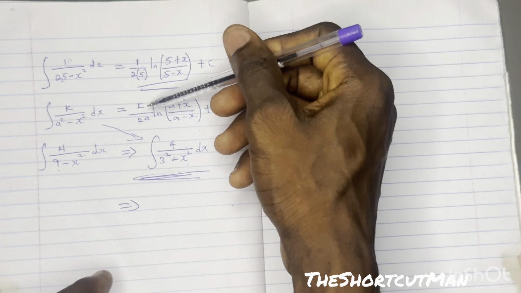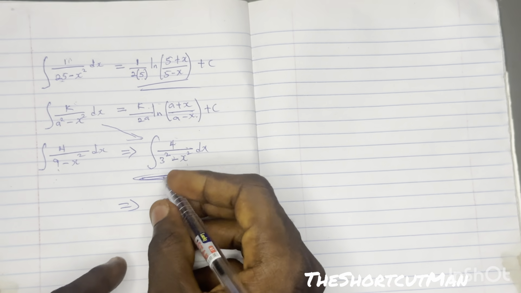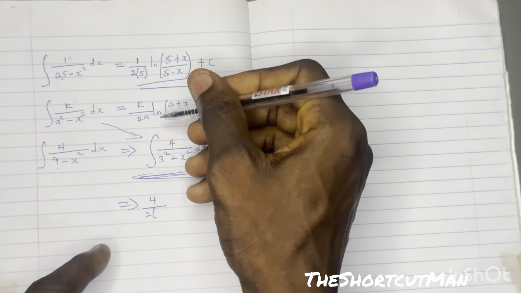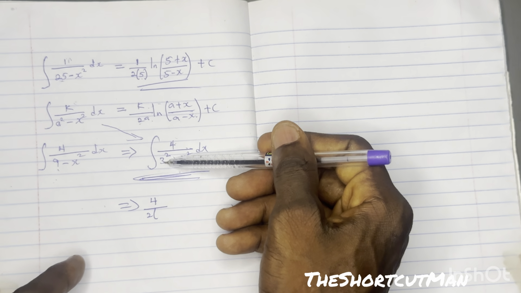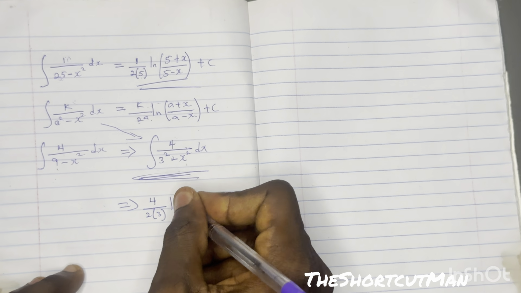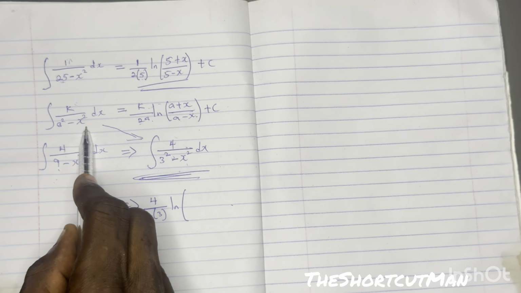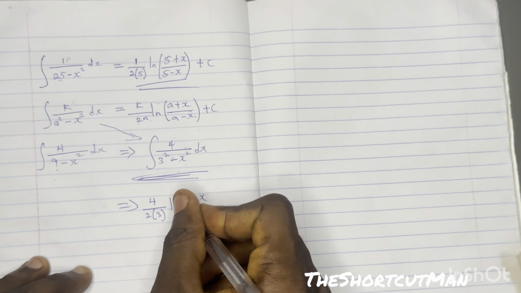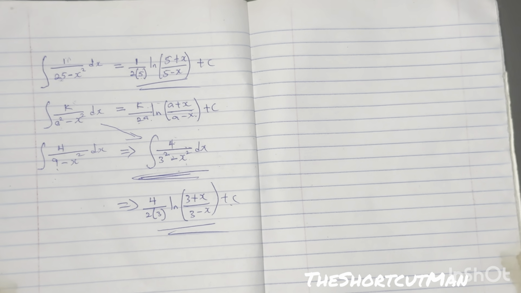When you compare, you are going to see that the final answer is k, and k is what you have at the numerator. That means we have 4 all over 2a, that's 2 into bracket, and a is the first number here, which is 3. So we have 2 into bracket 3, then ln of (a plus x), where a is 3 and x is the other number, so we have 3 plus x, all over 3 minus x, plus c. So this is the final answer to this question.